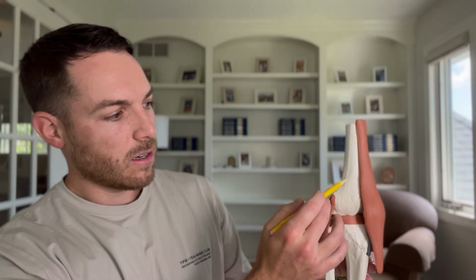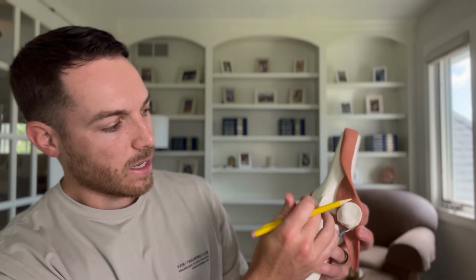Now that we've talked about what the ACL is and where it is, let's get a better understanding of it visually. So in my knee model here, let's break this down. For those of you who aren't in the medical profession, this is a model of the knee itself. Here is the femur, or the thigh bone. Down here is the tibia, or the shin bone. If I pull that back, there's your kneecap. That sits right in the groove between the two bones.